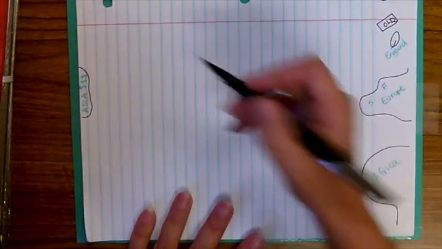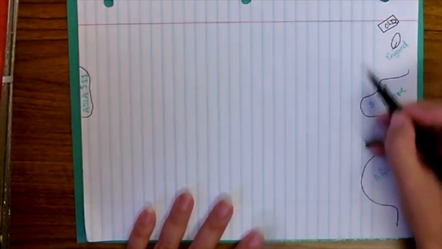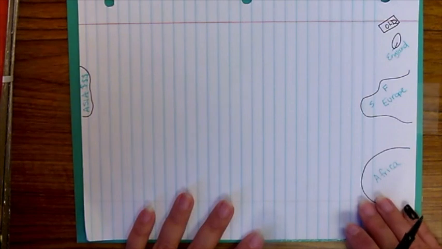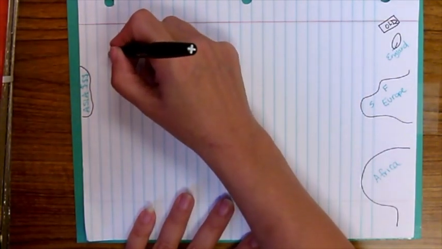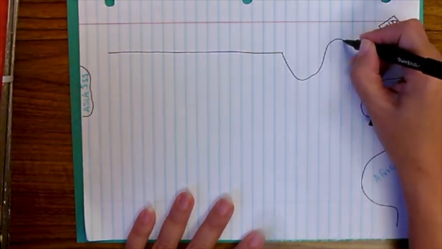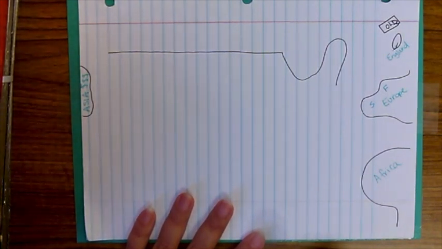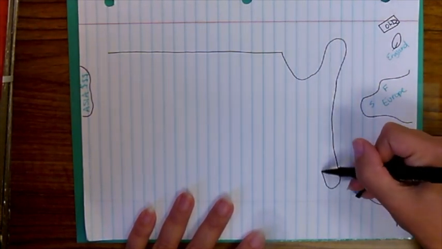And so we're going to go ahead and draw the New World. We start up here at the corner. We are not drawing this to scale. We're making our New World really big so that we can fit all the stuff that we need to label inside of it. So we're going to go across, dip down, and curve around. Then I'm going to come down the side and curve back up.